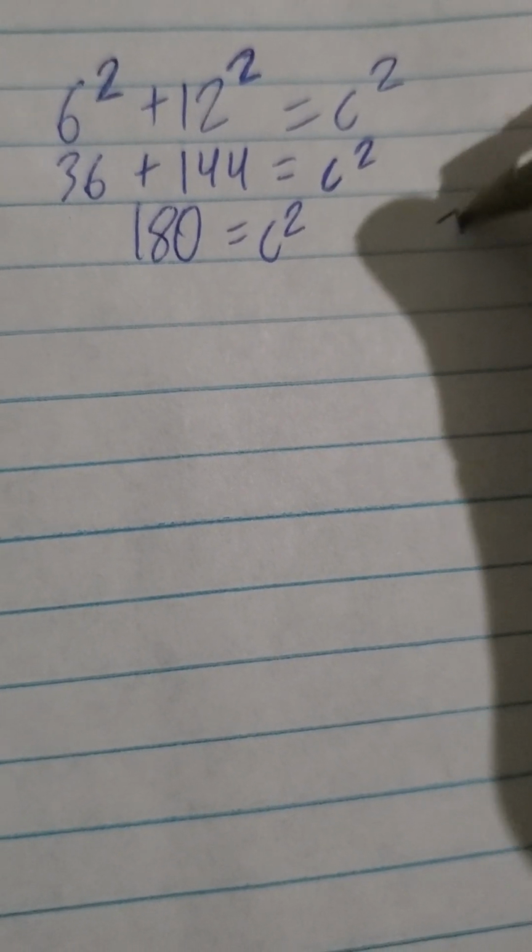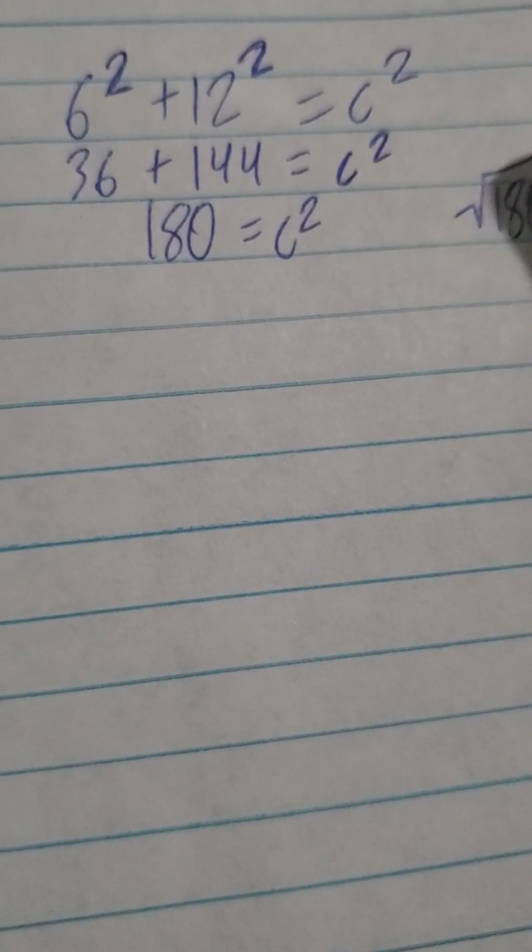Now we just take the square root of 180 equals C, because the square root of C squared is C, and you just square root both sides. So the square root of 180 is C. What is the square root of 180? It's definitely not even.